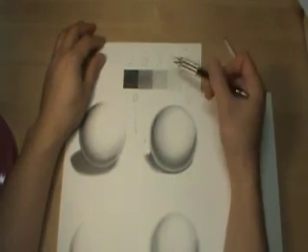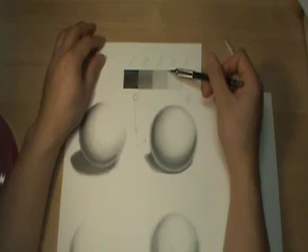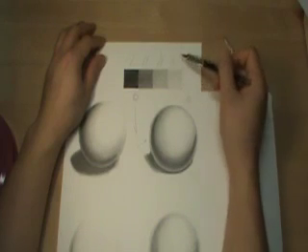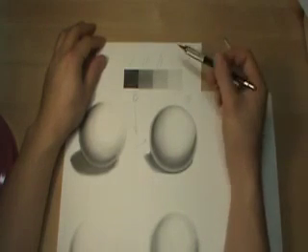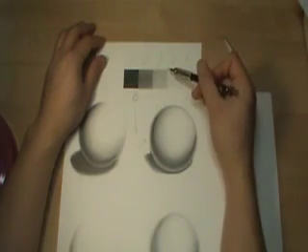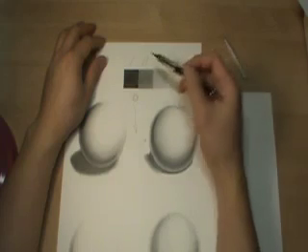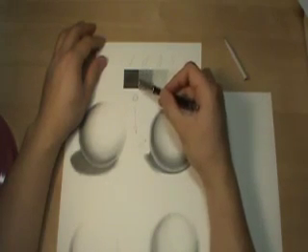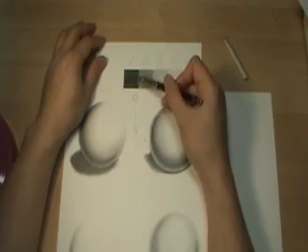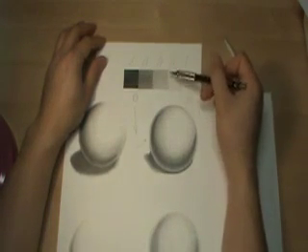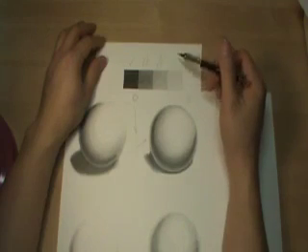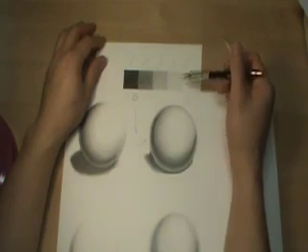One tip when you're doing this exercise is to be very careful around the lighter area, because that's where you need to exercise the most control. The dark area is easy. You can just press down harder, or go over it multiple times to make it darker. But the light area is where you need to really lighten your touch and make sure you're not pressing down too hard.